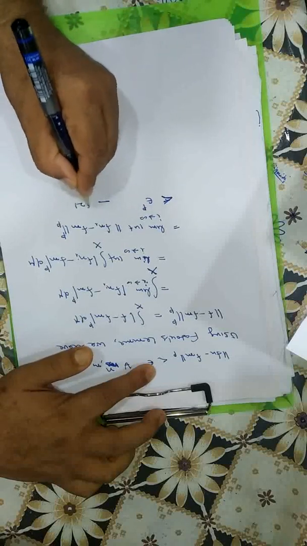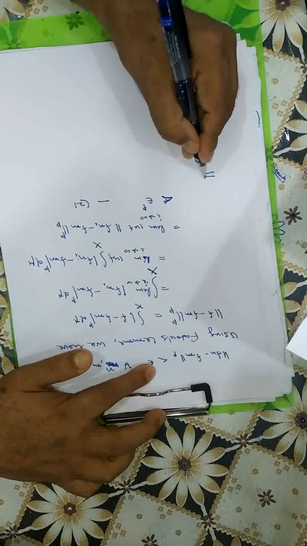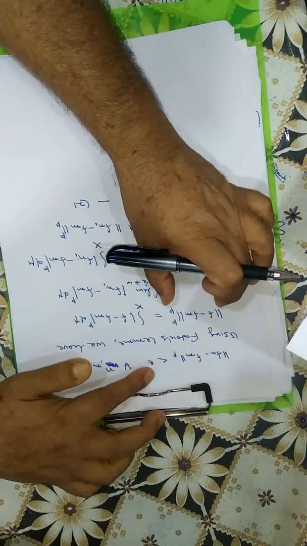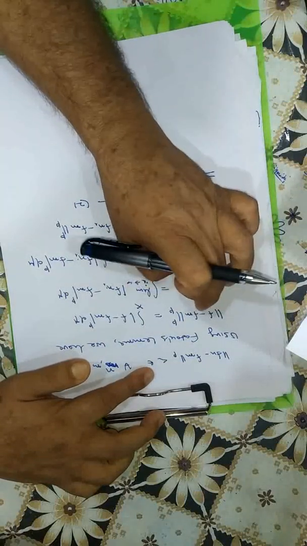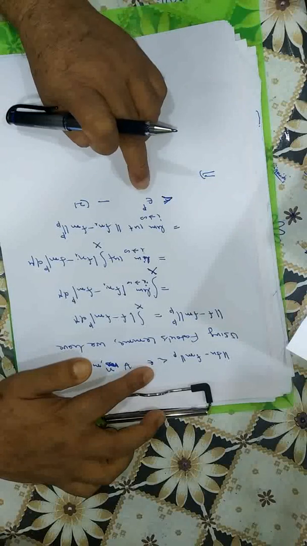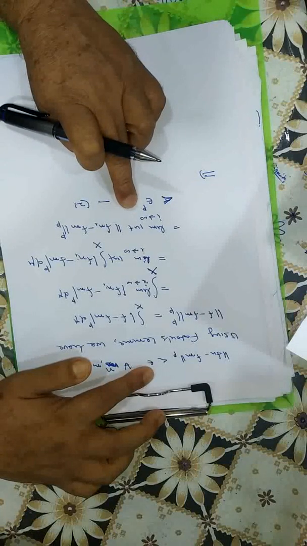Putting this in, what you get here is that the L^p norm of f minus f_m is less than epsilon.